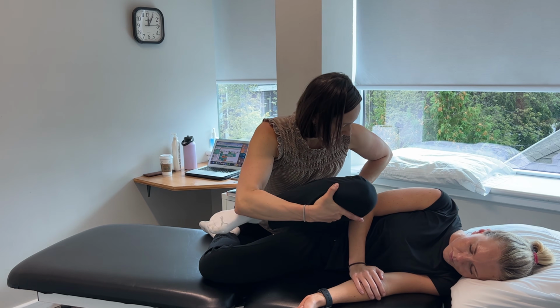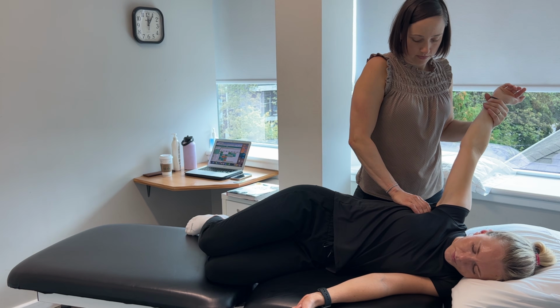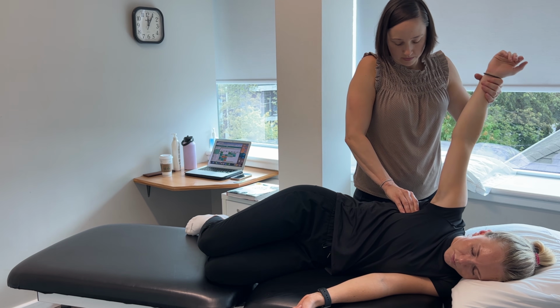I don't think this happens to everyone, but it's likely related to how active my job is as a chiropractor and then the repeated pec contractions required. More on that coming up.